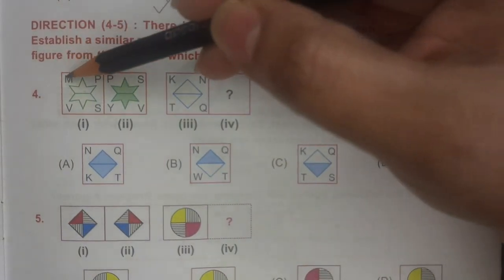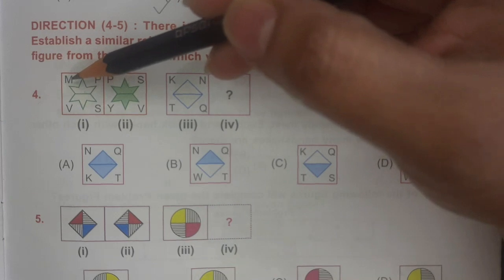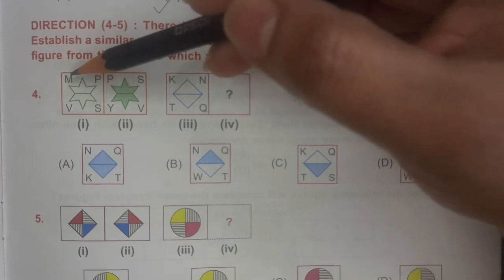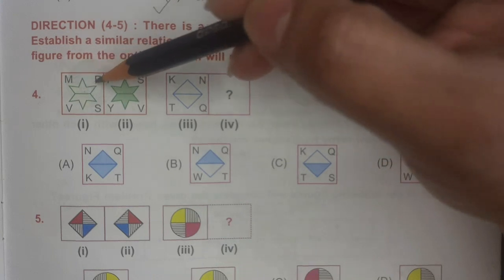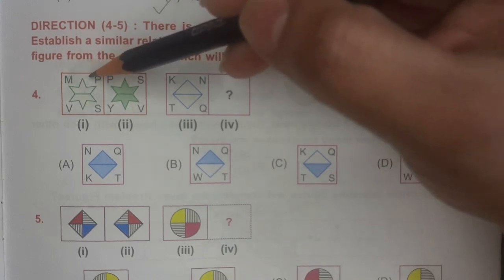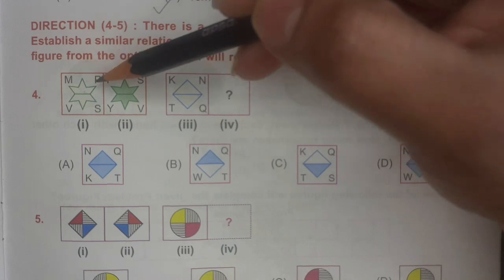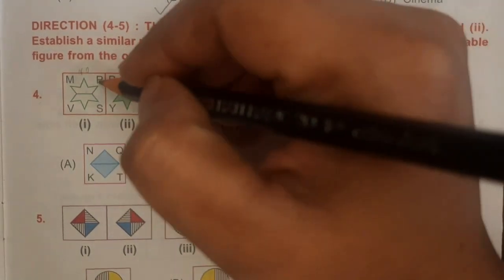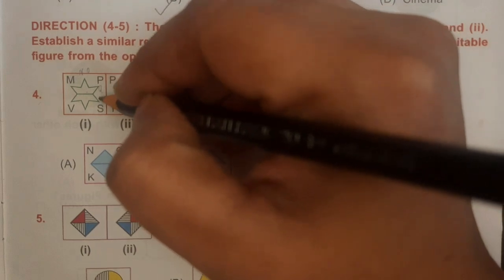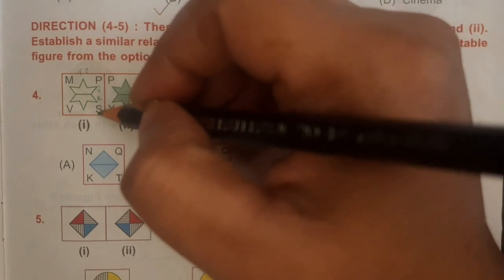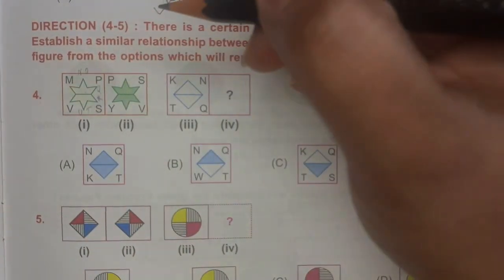So now let us look at the alphabets which are given. Okay, you have M, N, MNOP. So NO नहीं है. Okay, so two are missing. MNOP. So N and O are missing. PQRS. So Q and R is missing. Q and R, they both are missing. So PQRS. TUV. TUV. ओके, इन दोनों में तो कोई रिलेशनशिप नहीं है.